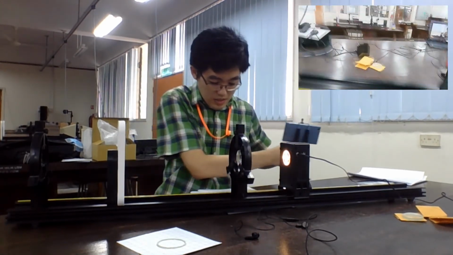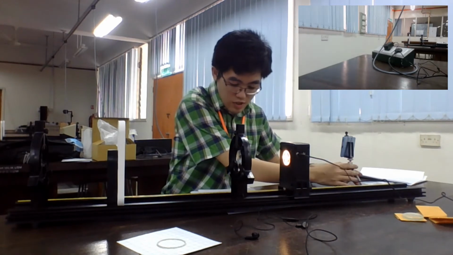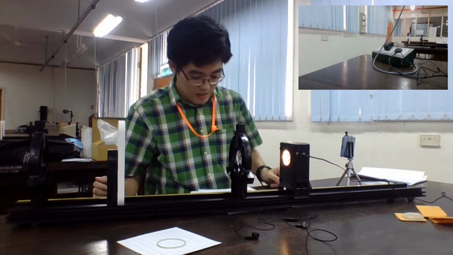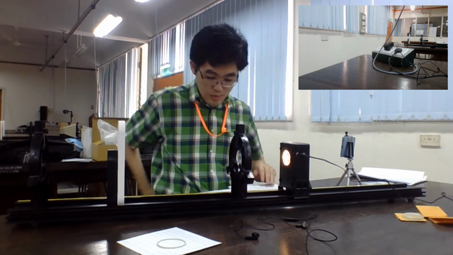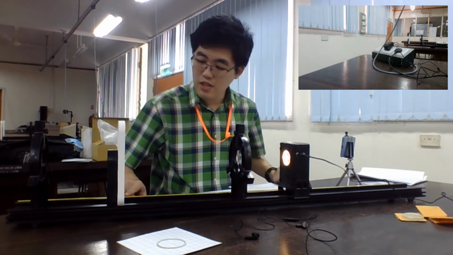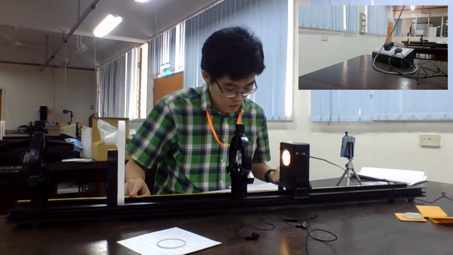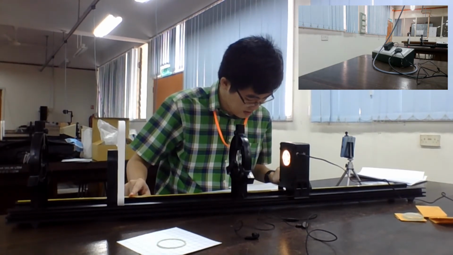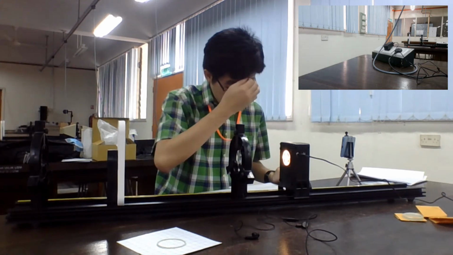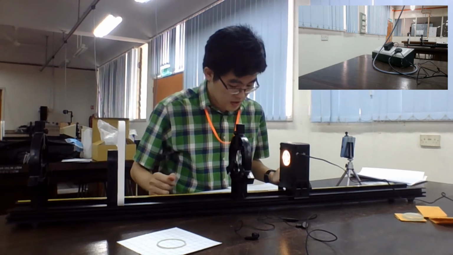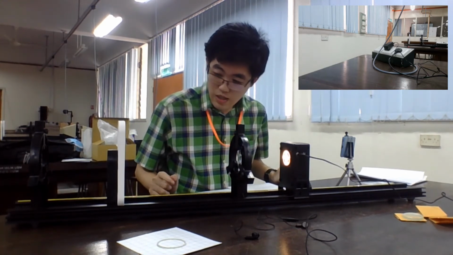So what's the next step? We're going to remove the viewing screen and remove the light source. Before we do that, let's double check the position of the screen. Remember to measure the position of the screen first before you do anything. One more thing is that you have to first look at the first image, whether it's upright, inverted, enlarged, reduced, or real. This is something that we haven't done yet.